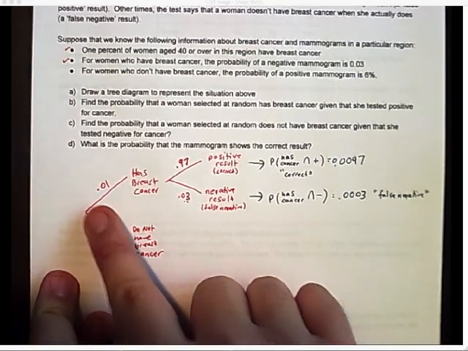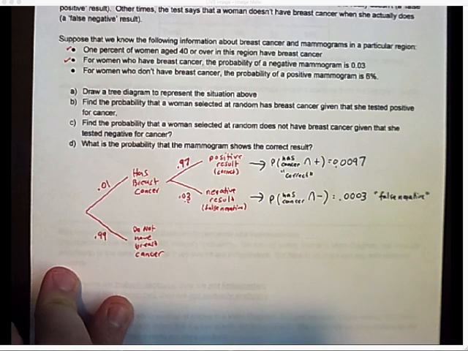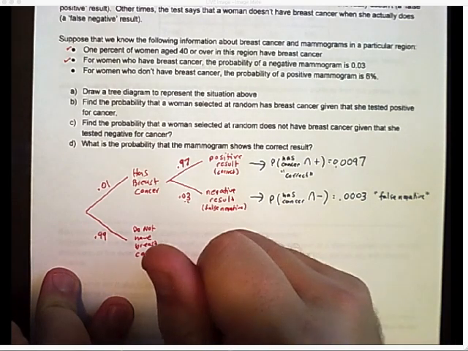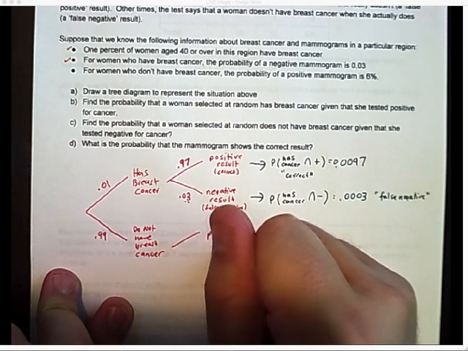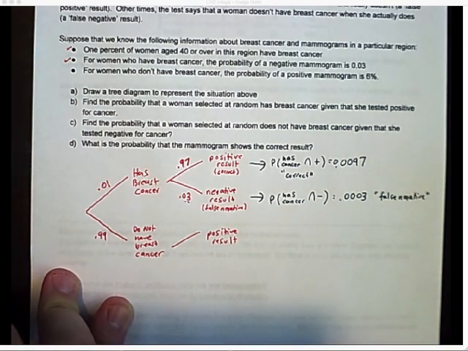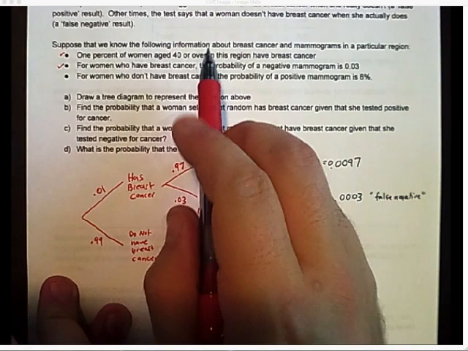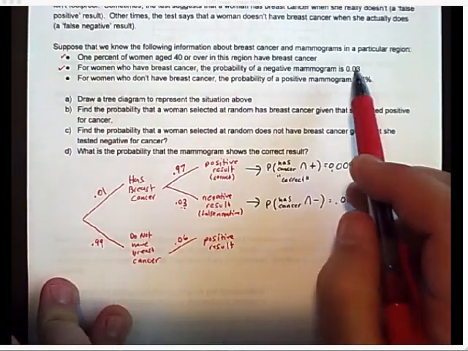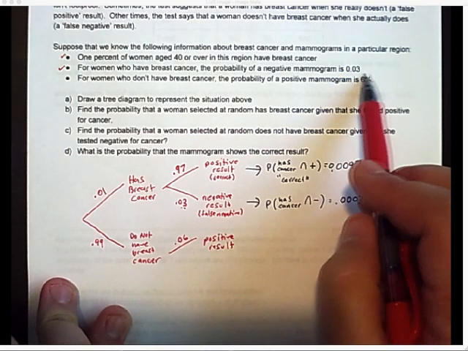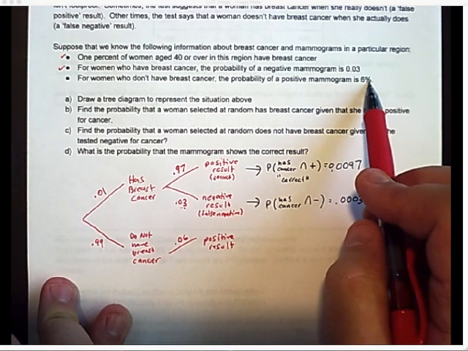Okay, it says for women who don't have breast cancer, so now we're on this branch, the probability of a positive result is 6%. So as a decimal, 0.06. Notice they gave it to you in different ways. Here it told you 1% in words. Here it gave you a decimal, 0.03. Here it gave you a percentage with the percent symbol. So I'm going to convert those all to decimals. I think it's easier.